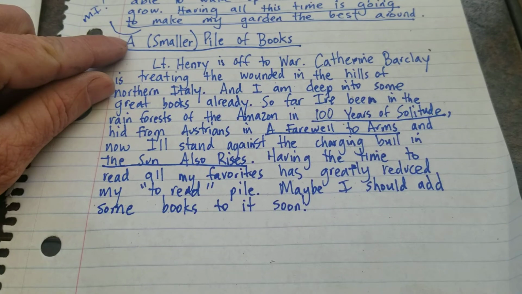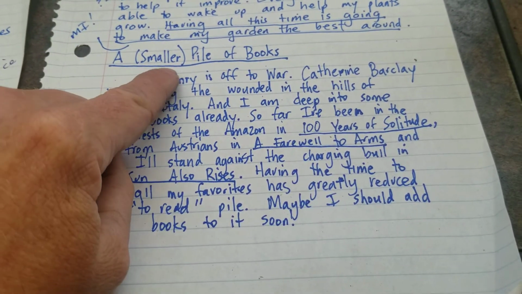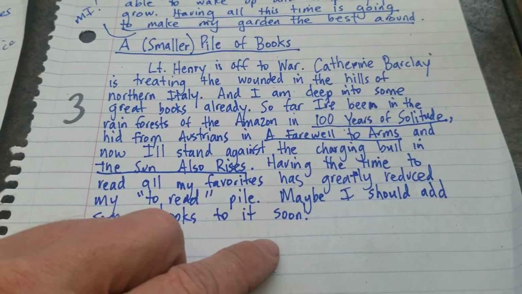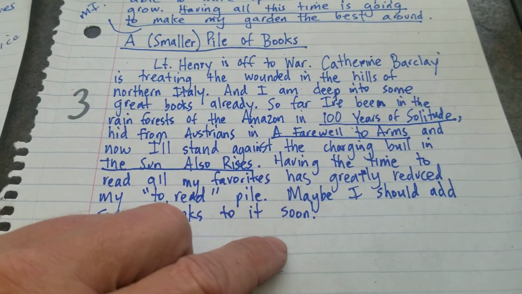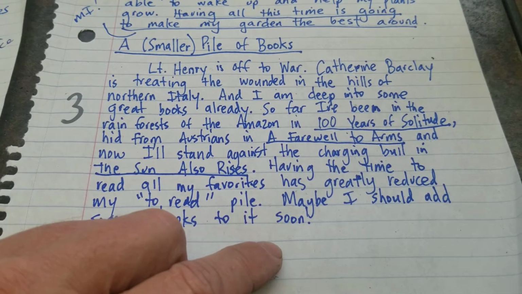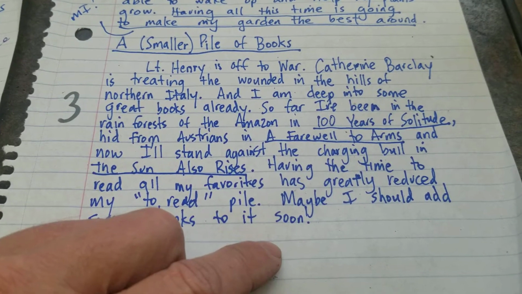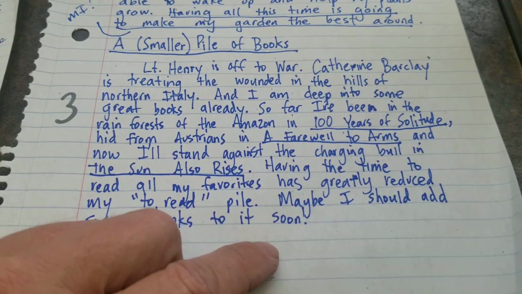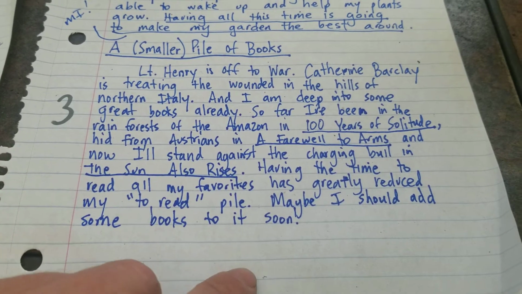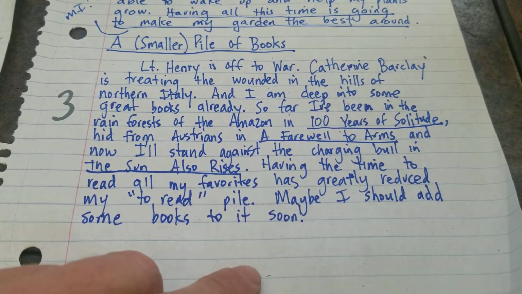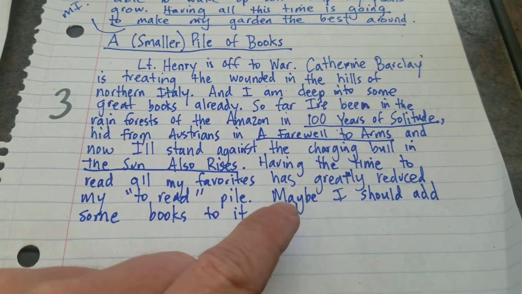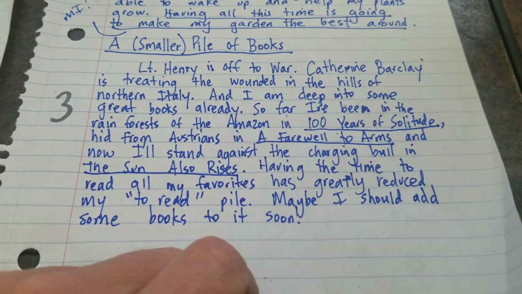I called it a smaller pile of books. Get it? Because it's a pile of books, but it's getting smaller. So here goes. Lieutenant Henry is off to war. Catherine Barclay is treating the wounded in the hills of northern Italy. And I am deep into some great books already. So far, I've been in the rainforests of the Amazon in 100 Years of Solitude, hid from Austrians in A Farewell to Arms, and now I'll stand against the charging bull in The Sun Also Rises. Having the time to read all my favorites has greatly reduced my to-read pile. Maybe I should add some books to it soon! Exclamation point. So let's talk about what exactly I did.